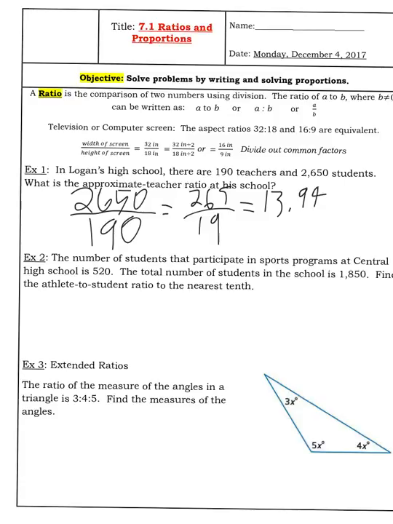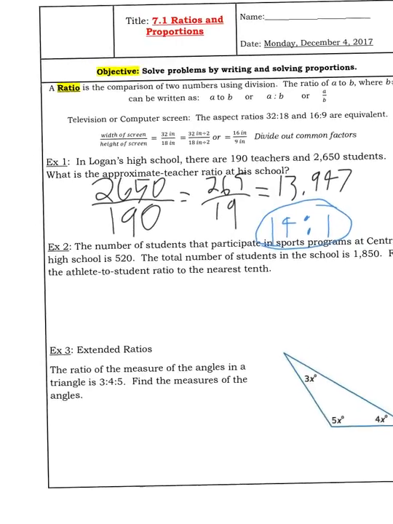So that's really close to 14. To write my final answer, since that's so close to 14, it would be a 14 to 1 ratio. That's pretty fair to say. You could say 265 to 19 to 1 ratio, but the 14 to 1 works just as well.